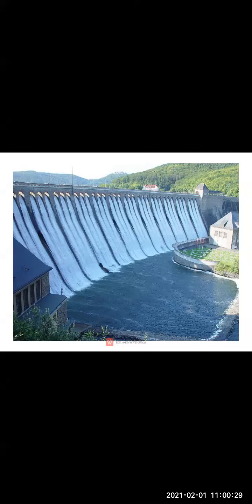Examples of hydel power are Bhakra Nangal, which is in Punjab, and Koyana, which is in Maharashtra. Now, moving ahead, we will see wind energy.